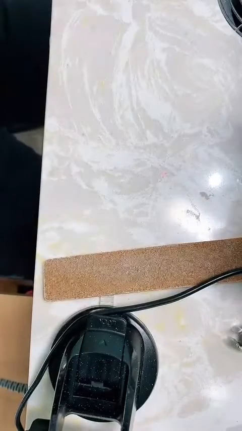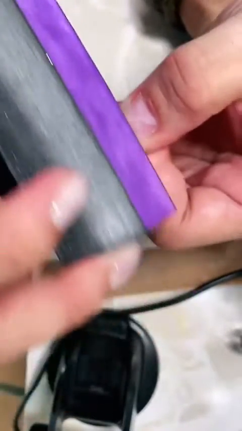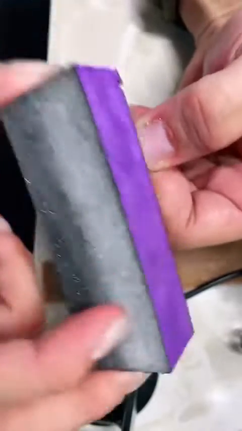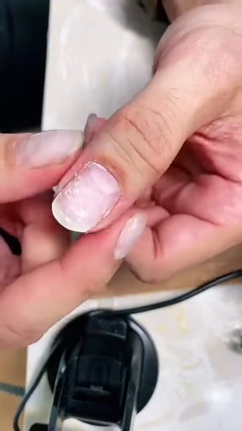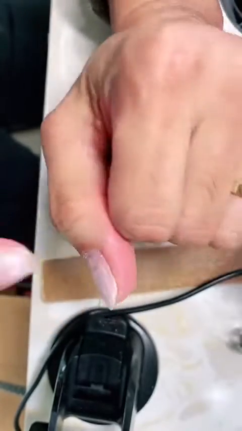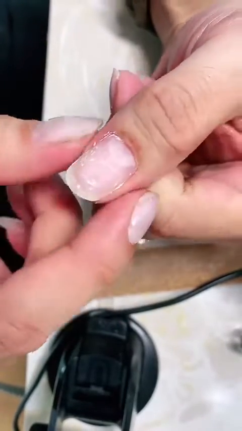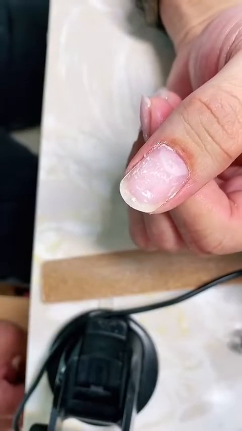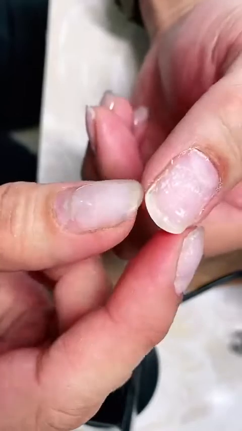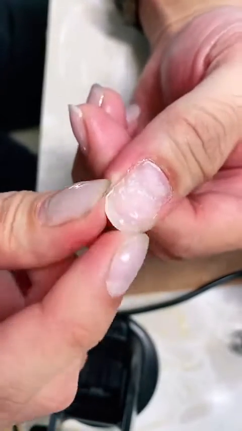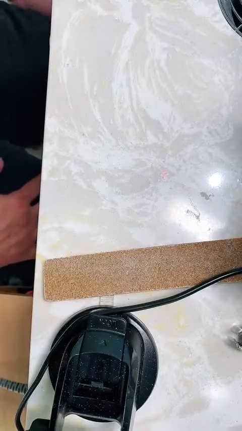Okay. So next thing I would do, I would use a little buffer right here. And I just buff it out. Just buff this thing out. That's all we have to do. You don't have to grind them down, you don't need to do a lot of roughing. A lot of time you have to remove the shine on the nails right here. Just try to be gentle. The more gentle you are, the better it's going to be.